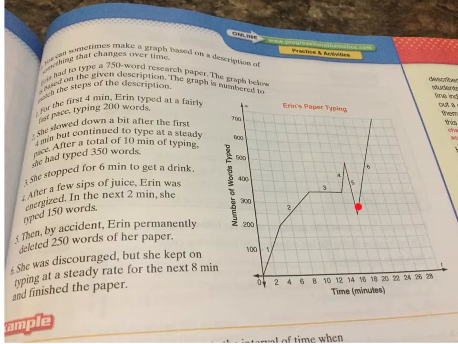But then you notice after just right, there's no time lapse. You see how it just goes straight down? It's a vertical line. No time has lapsed. So what happened? What would have happened for her to lose all those words? Well, it says by accident, Erin permanently deleted 250 words. So that would be 50, 100, 150, 200, 250. That's how they're getting that.